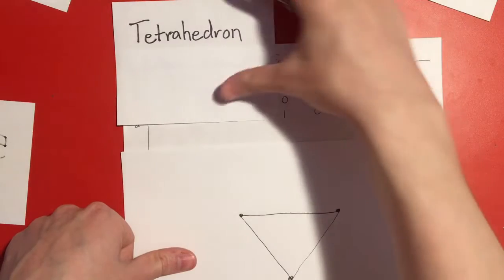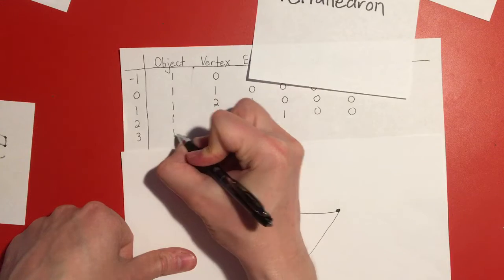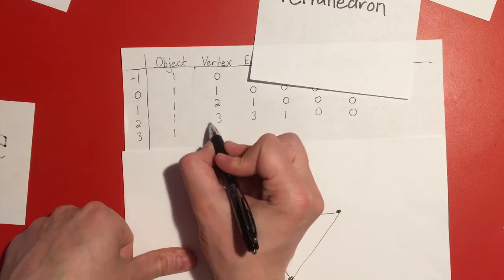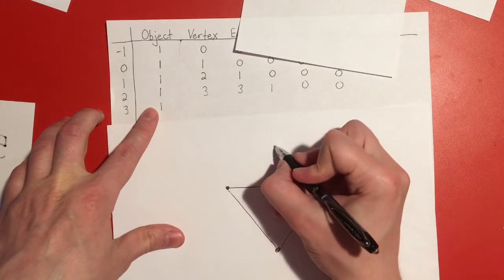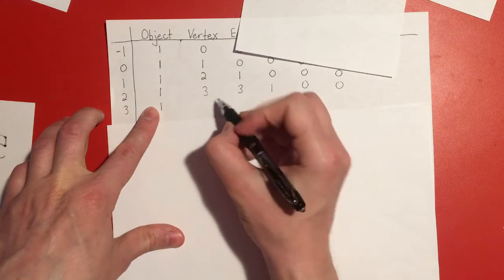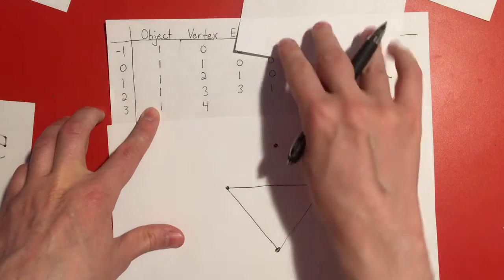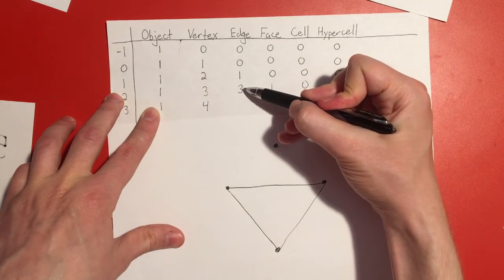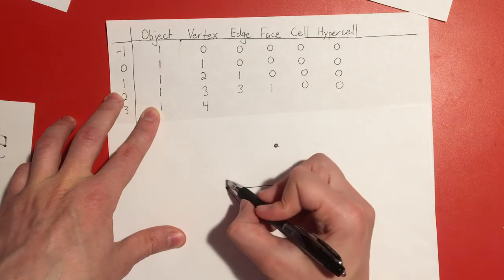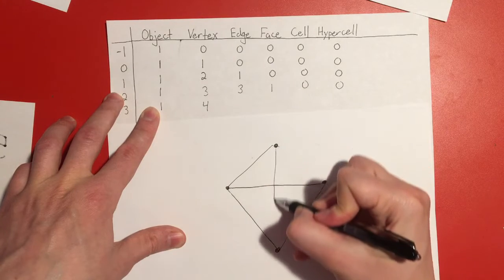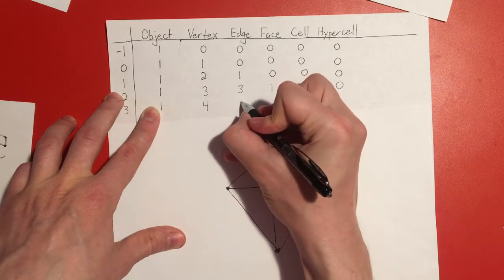The tetrahedron is a 3-dimensional object. We still just have one object. We are attaching from the 3 vertices we had in the triangle, we're attaching one new vertex for each object. 1 plus 3 is 4. And we have 3 edges from the triangle, and to that we'll be adding one edge for every vertex of the triangle. So 1, 2, and 3. 3 plus 3 equals 6.